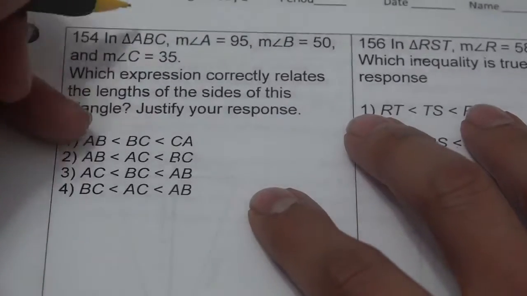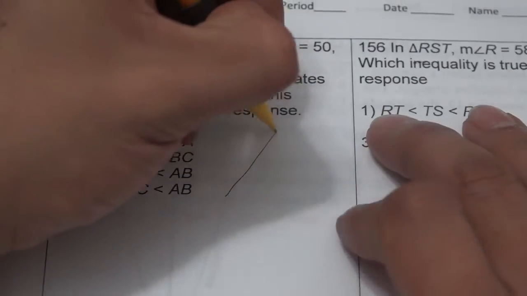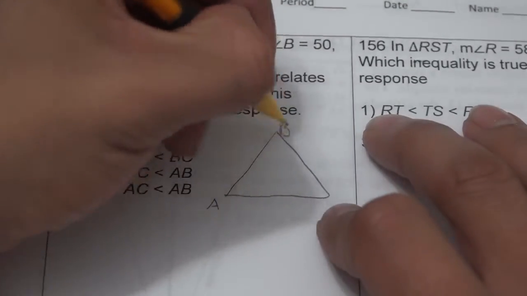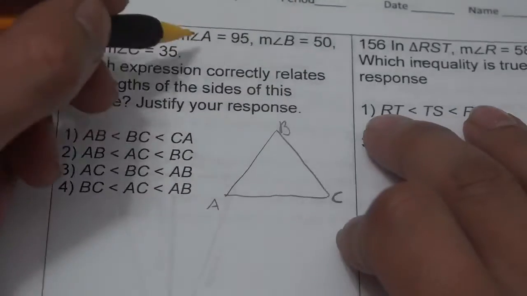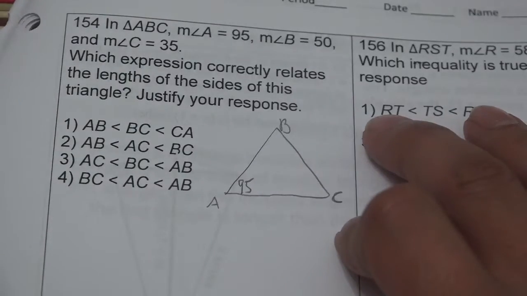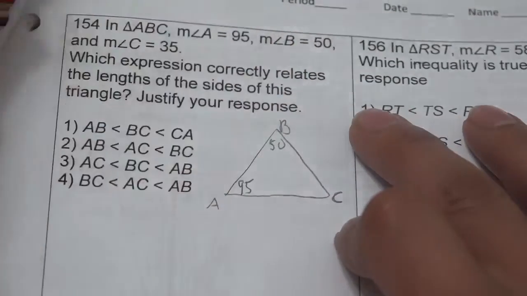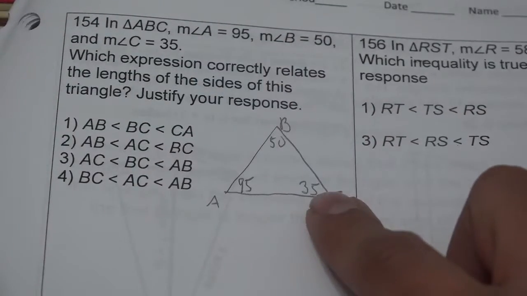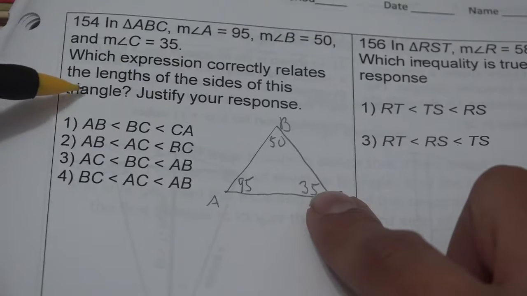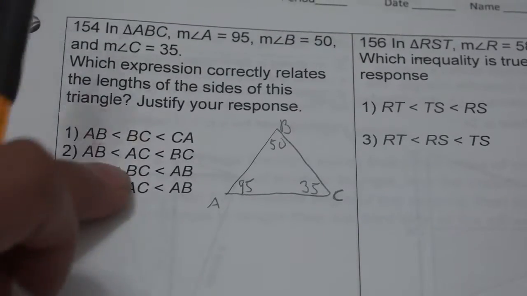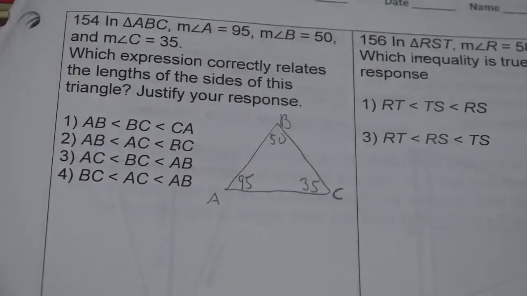All right. In triangle ABC, so I have triangle ABC. The measure of angle A is 95, the measure of angle B is 50, and the measure of angle C is 35 degrees, of course. Which expression correctly relates the length of the sides of this triangle? Justify your response.